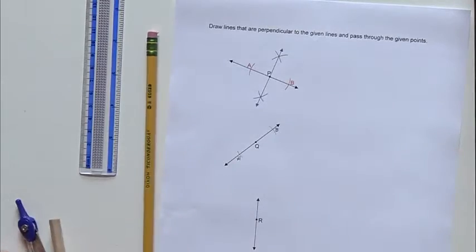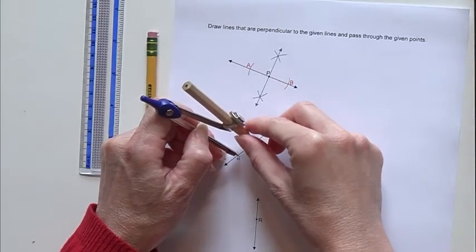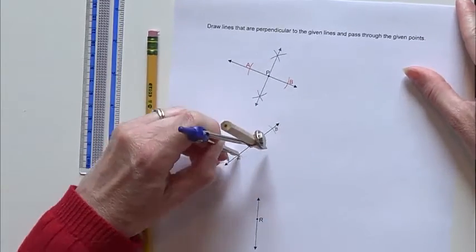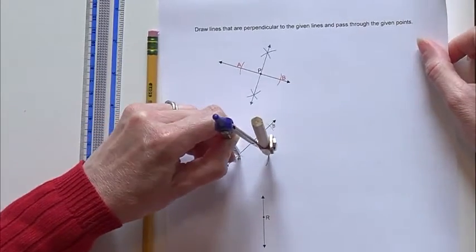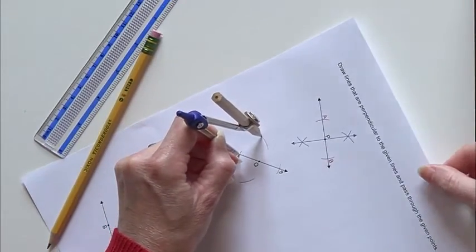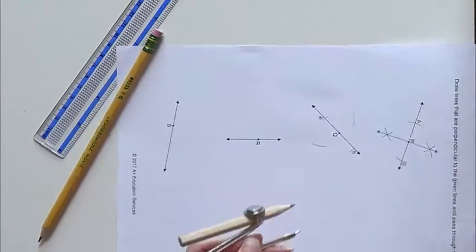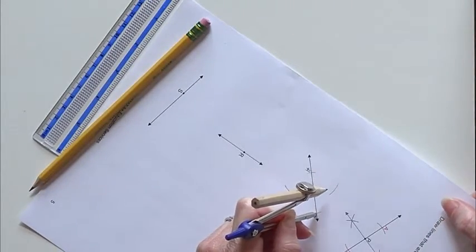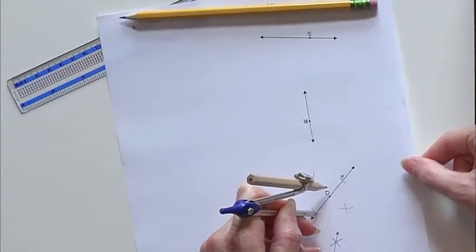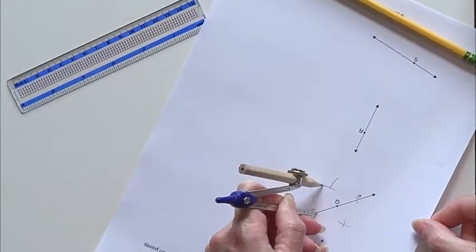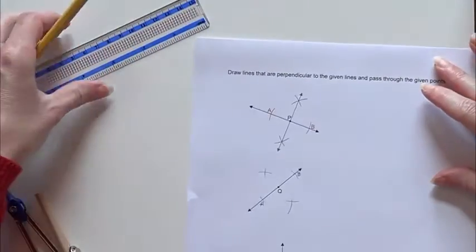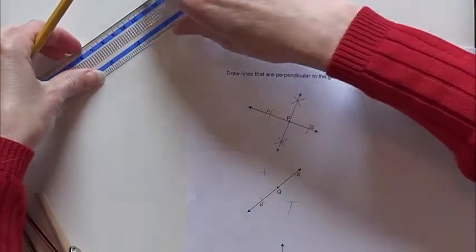Now I'm going to open the compass so that the width of the opening is more than half the length of segment AB. Next, I'm going to place the compass point at point A, and I'm going to make arcs above and below the line. Now I'm going to place the compass point at point B, and I'm going to make arcs above and below the line again. And now I can draw my perpendicular line by connecting the points where the arcs from the last two steps intersect each other.